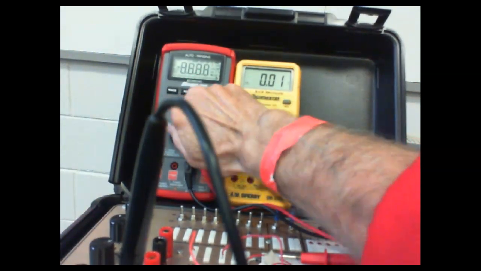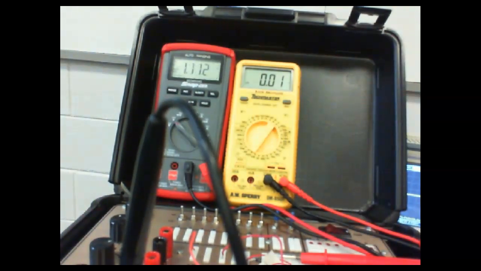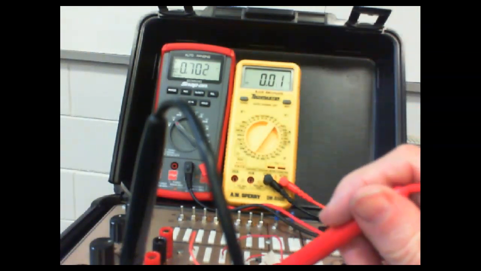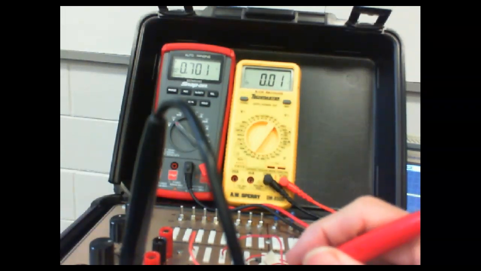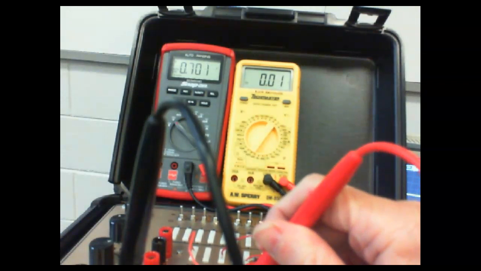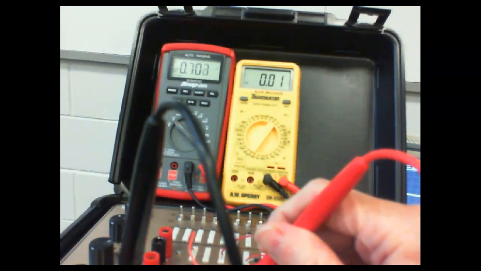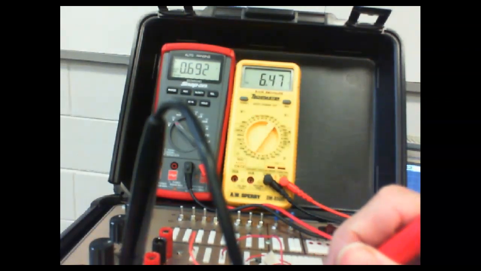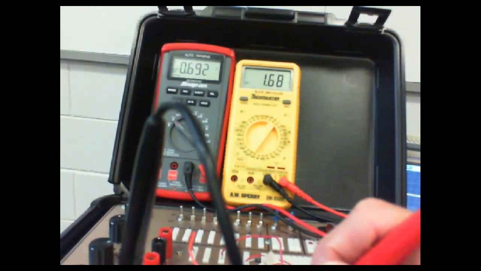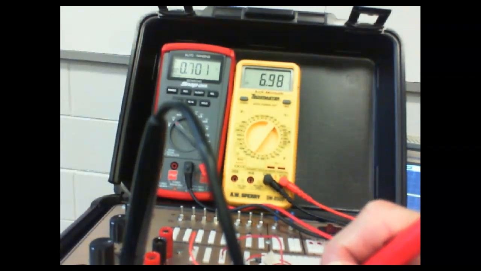My meter's powered off. Put this on volts. So here is our V in. I'm going to come up here and set this, right now we have it set at 7 volts. Oh, okay, that's my output current. So I'll set this for 7 volts, so that's 7 volts in.